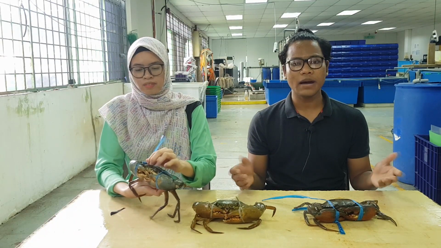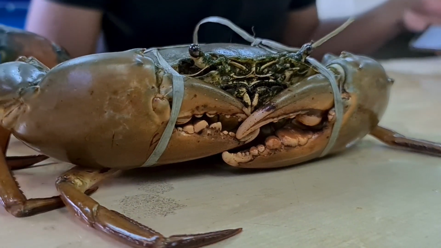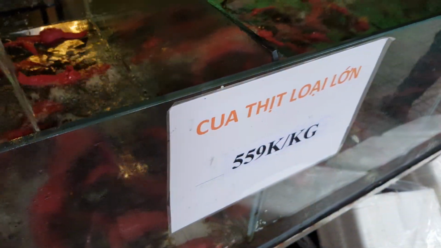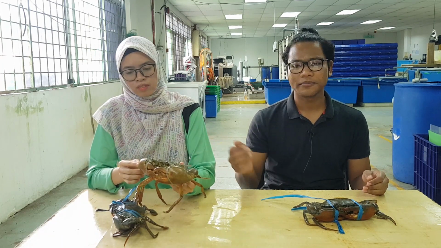Second, Scylla paramomasine, which is commonly known as the green mud crab. They are commonly found in Vietnam, Cambodia, China, Malaysia and Indonesia. You can see that the color of their shells is brighter.